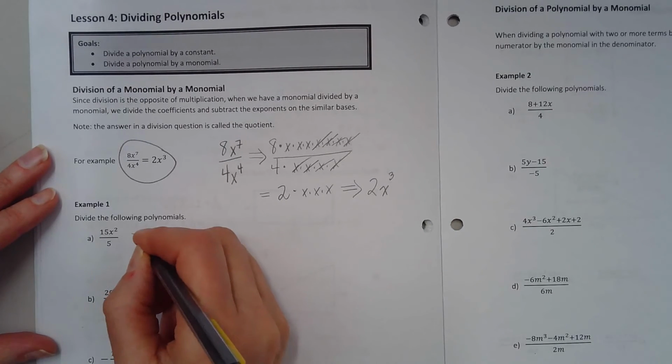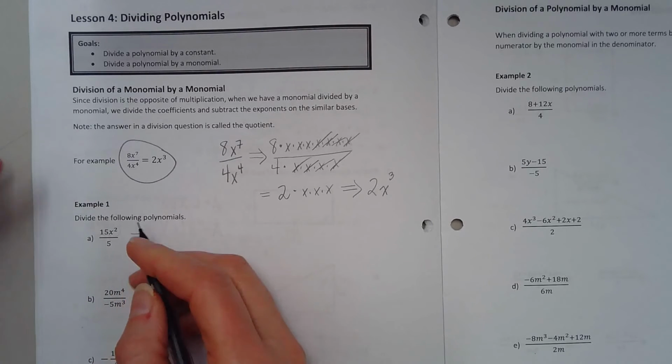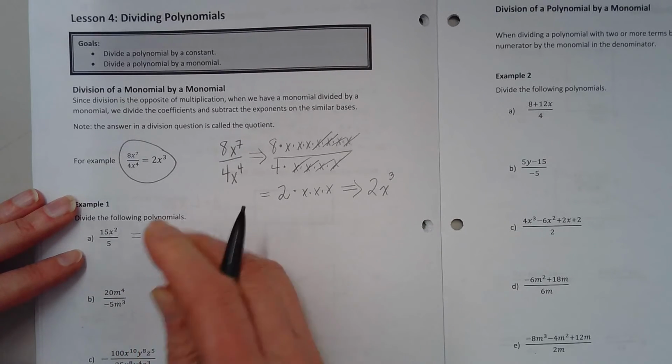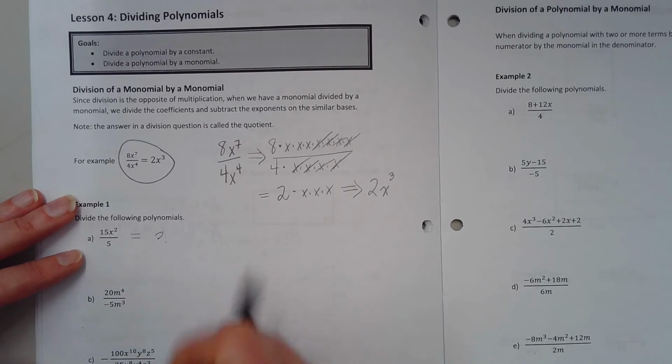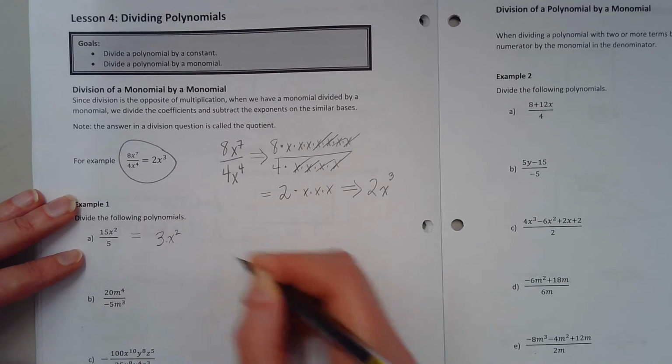Now, if we don't have a variable to cancel, there's nothing to cancel these x's out, so they just stay there. 15 divided by 5 is 3, but there's nothing to cancel the x's out, so they stay as x squared.